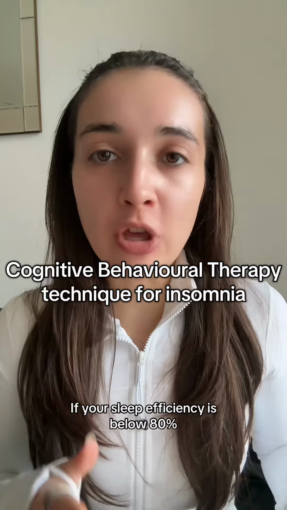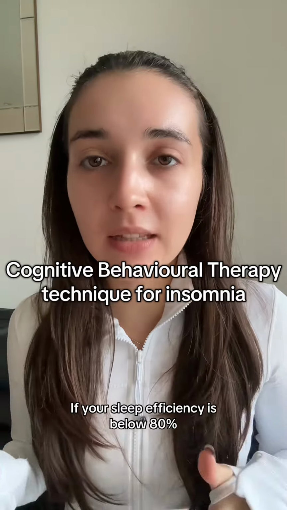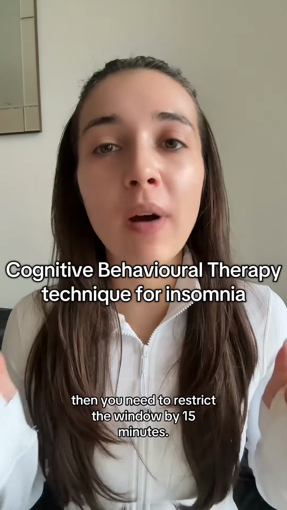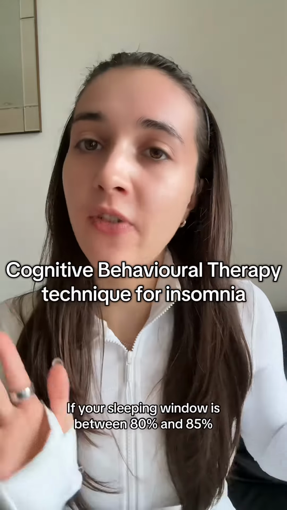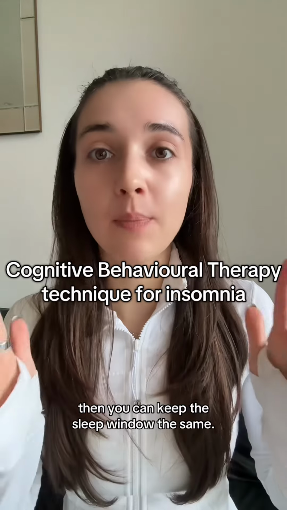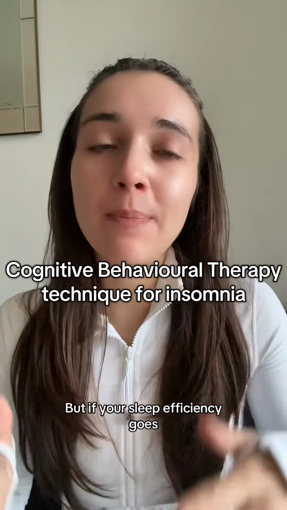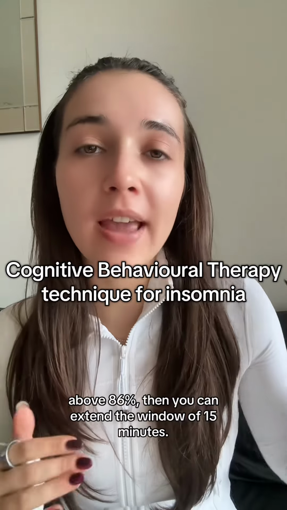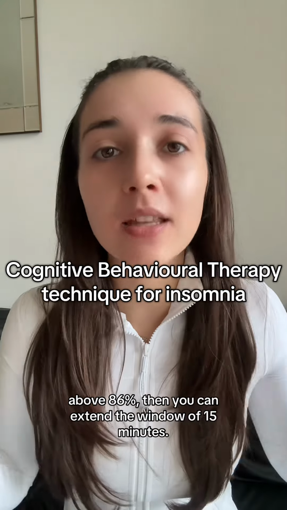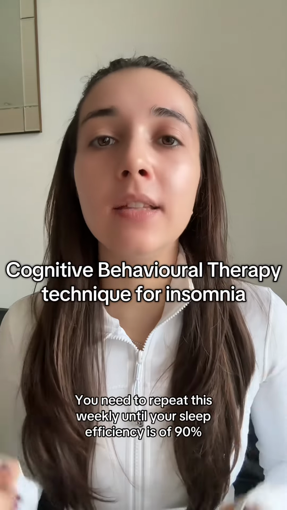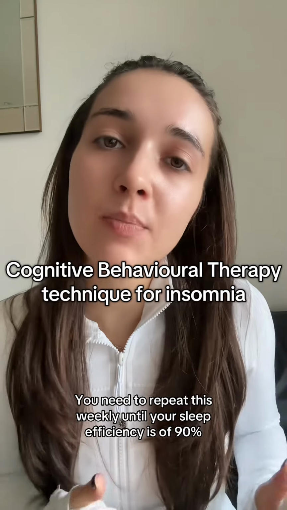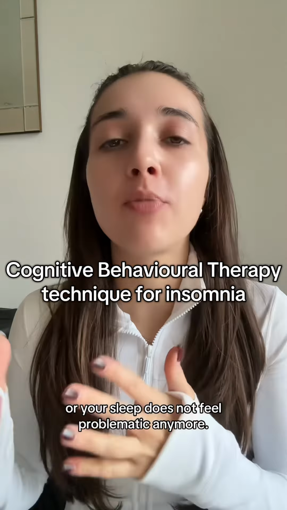If your sleep efficiency is below 80%, then you need to restrict the window by 15 minutes. If your sleep efficiency is between 80 and 85%, then you can keep the sleep window the same. But if your sleep efficiency goes above 86%, then you can extend the window by 15 minutes. You need to repeat this weekly until your sleep efficiency is 90% or your sleep does not feel problematic anymore.